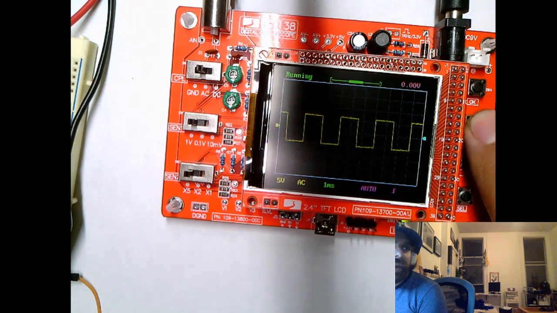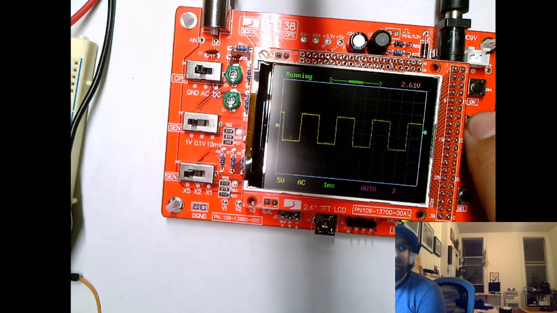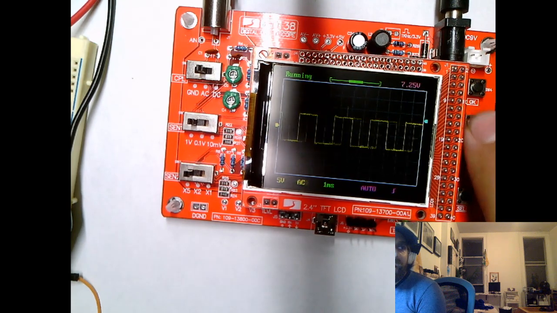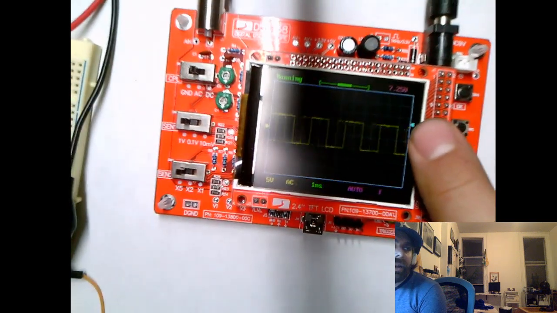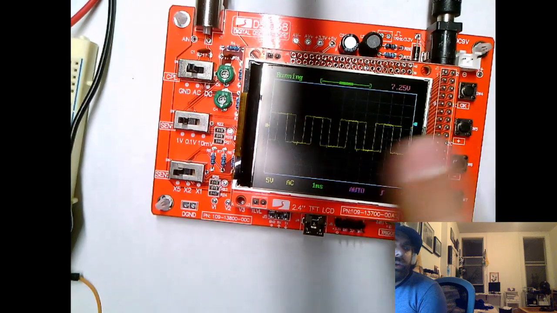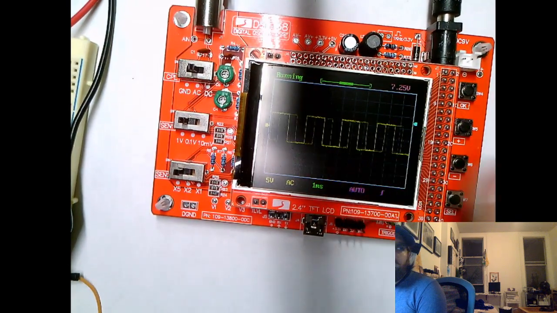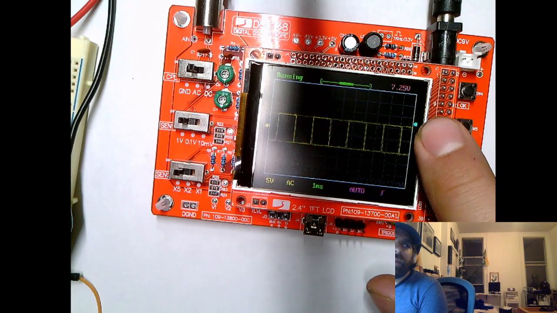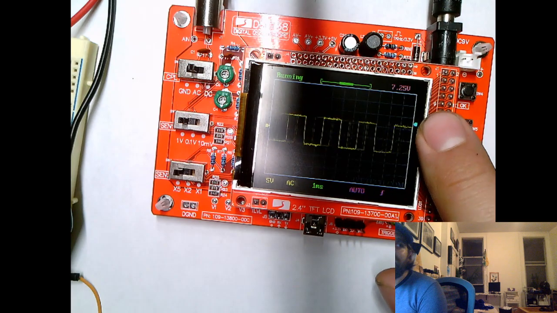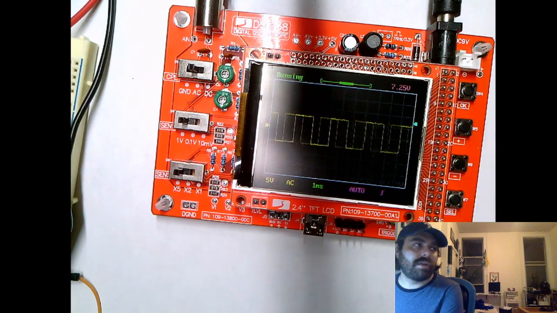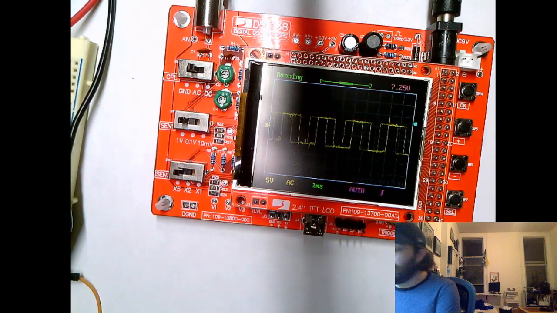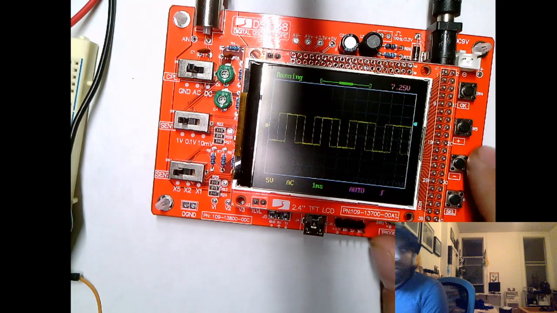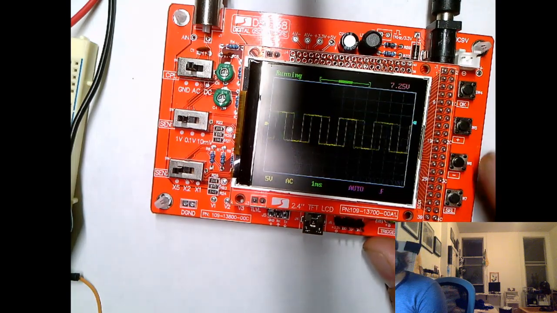So I'm going to move this up, and I'm going to show you what happens if we don't hit this place, right? See how if my trigger threshold is way up here, I lose the waveform. So triggering basically means when I've past this point on the vertical axis, I want you to freeze the wave so I can accurately measure it. More often than not, you're going to want this right in the middle.